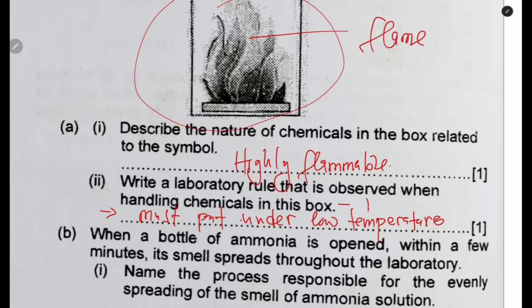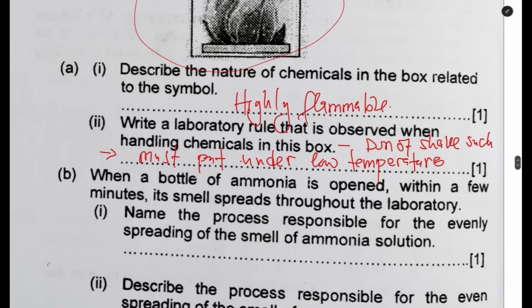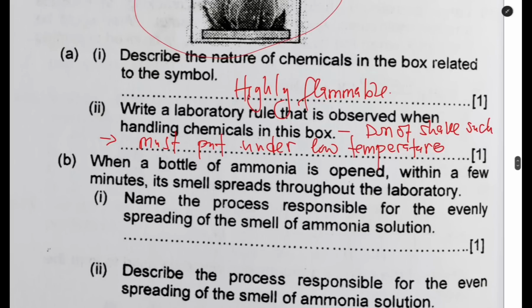Then also do not shake such chemicals, as it can agitate them, which could result into catching fire. Then question B, when a bottle of ammonia is opened, within a few minutes its smell spreads throughout the laboratory. Name the process responsible for even distribution or spreading of the smell of ammonia solution.